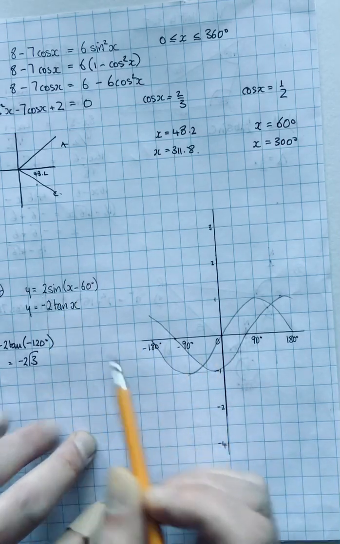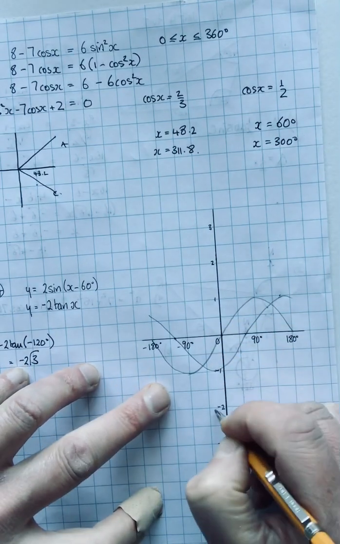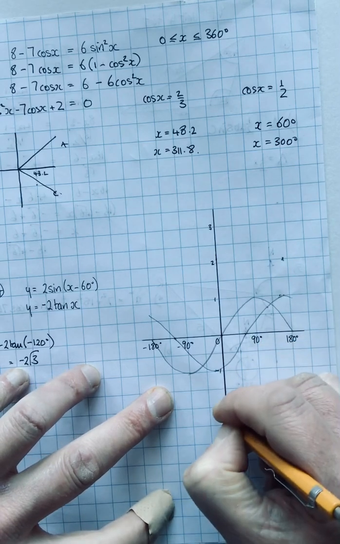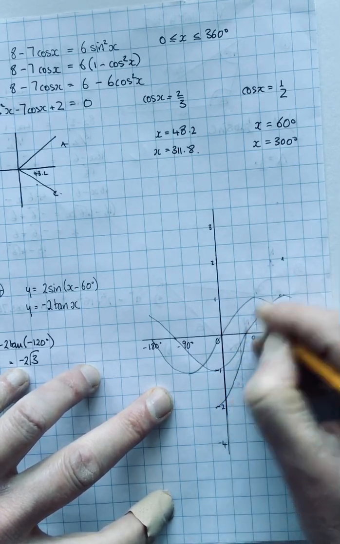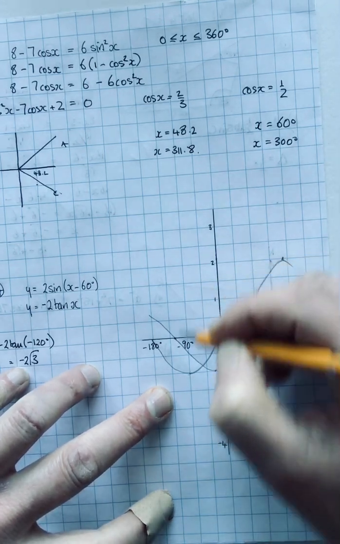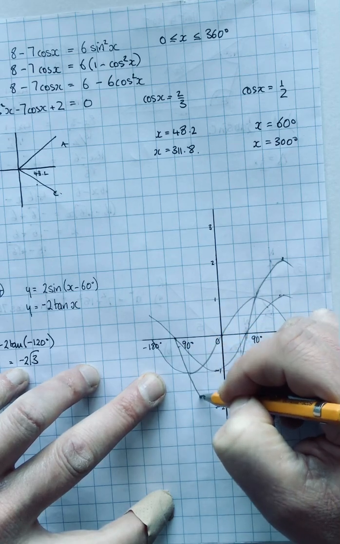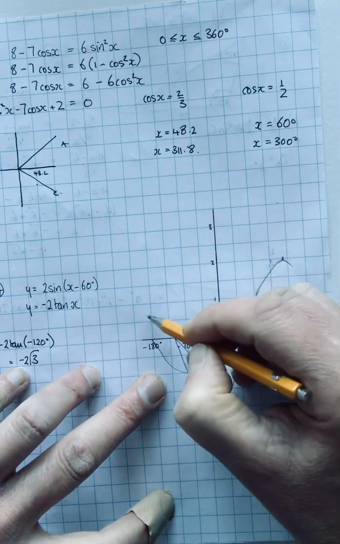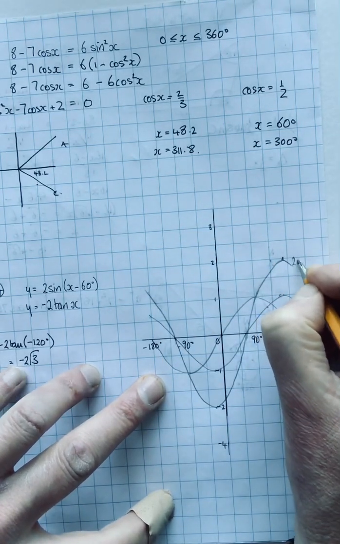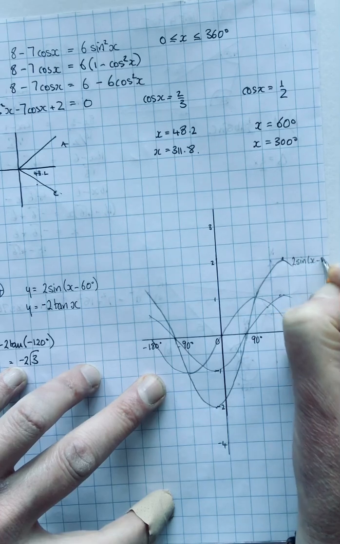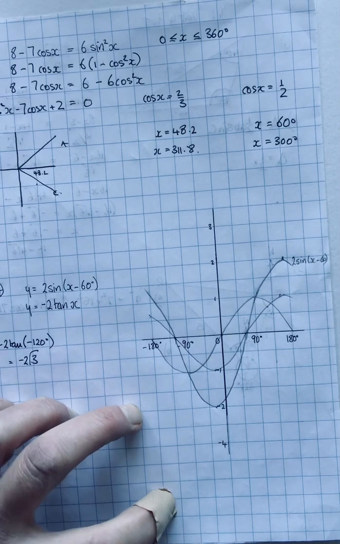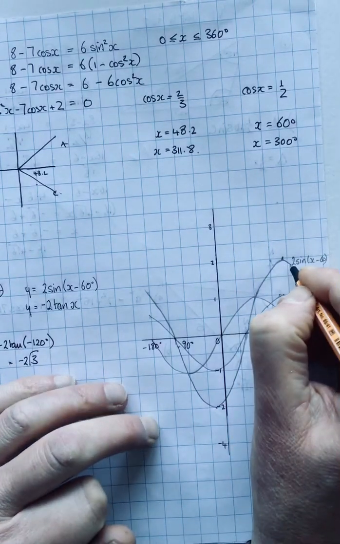Now I need to multiply it by 2. So this point here is going to go to there. This point is going to go to there. That point remains the same. And this point is going to go twice as high up to about there. So this is 2 sine x minus 60. Let's go over that in a different colour just so we can see it properly. We know that's the one we're dealing with.